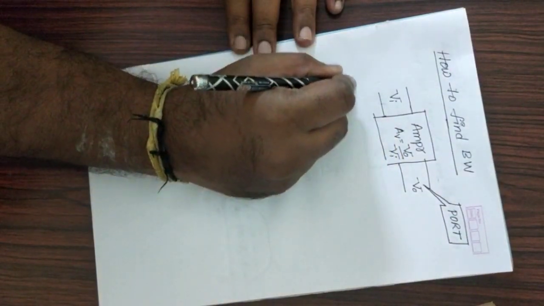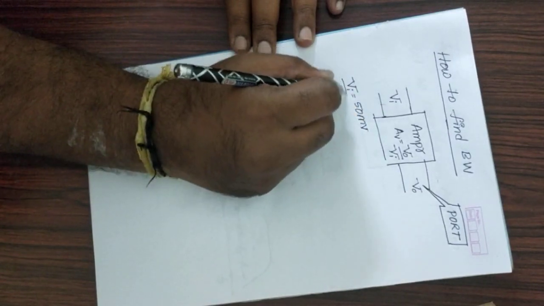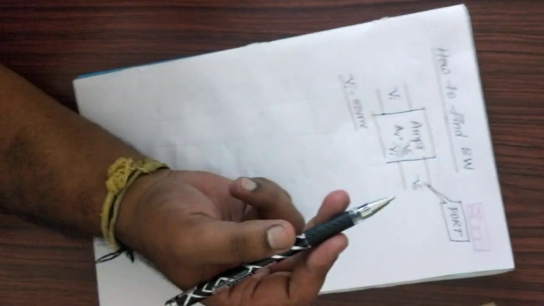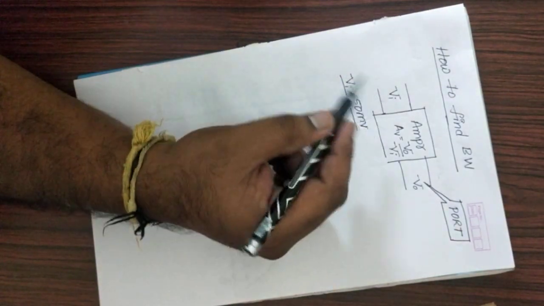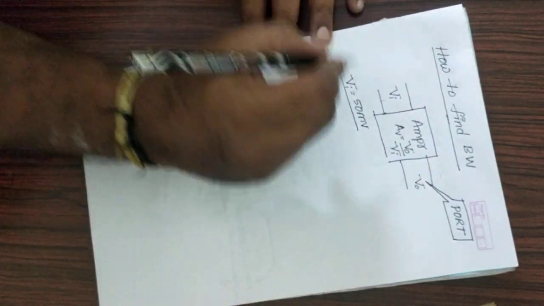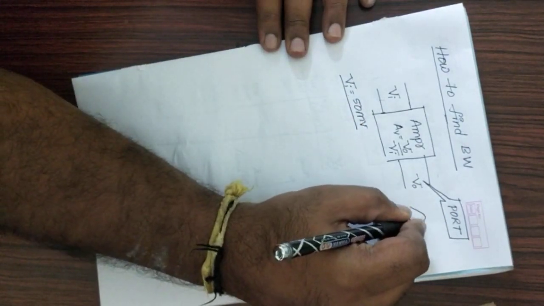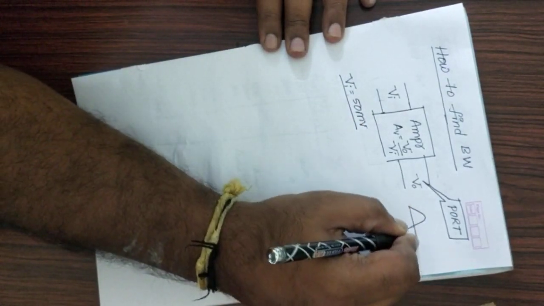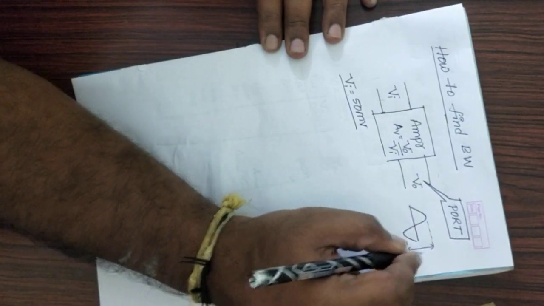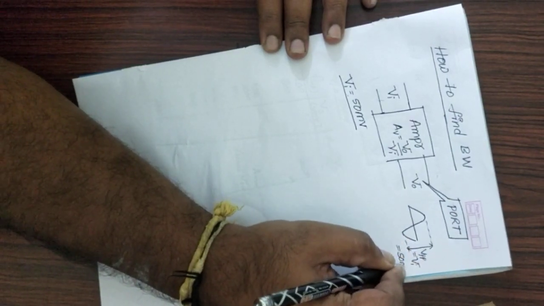First, let us fix the input voltage to 50 millivolts. I am taking this value because in your college, when they conduct the CE amplifier experiment, they also consider the input voltage as 50 millivolts. If this is your input signal, its peak to peak voltage, VPP, which is nothing but VI, is fixed at 50 millivolts.